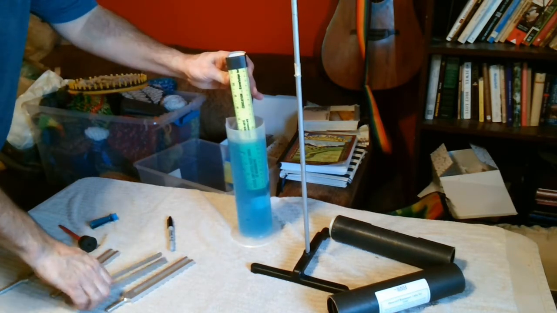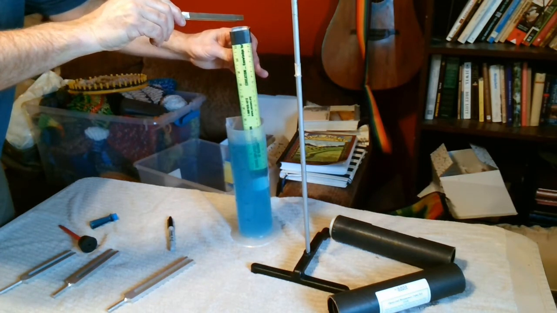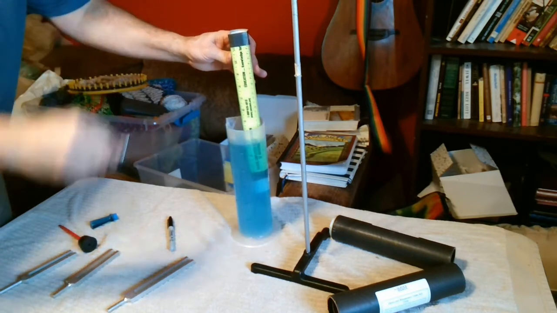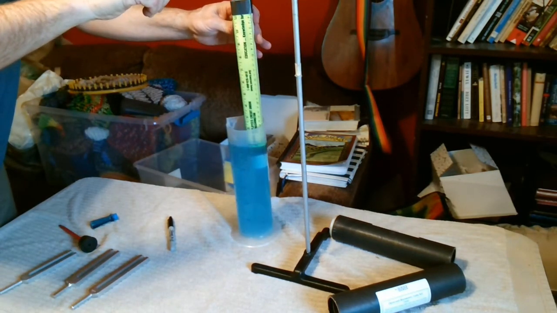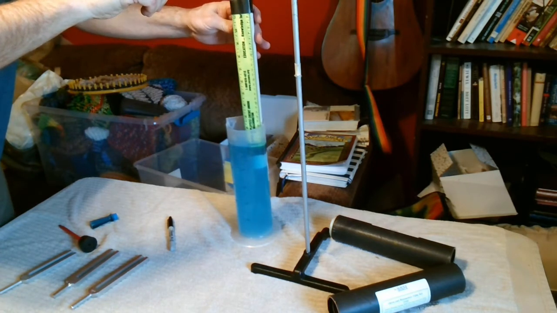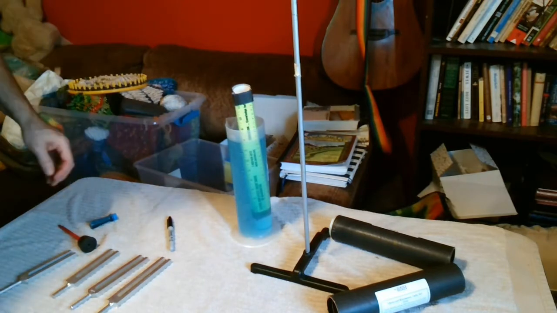Comes a little bit farther out of the water. More out of the water. I didn't pick a little bit bigger one, or my ruler wouldn't have been long enough.